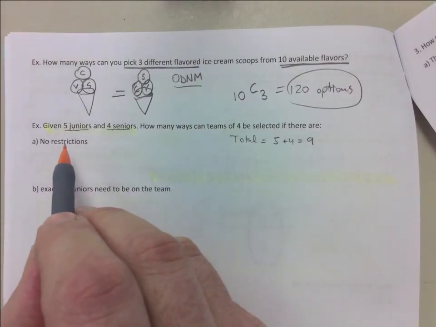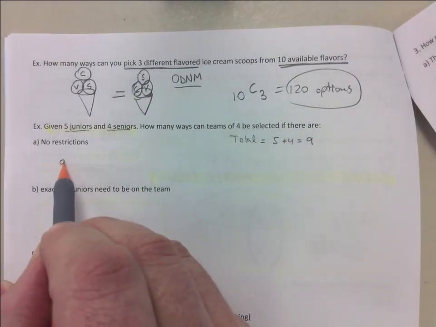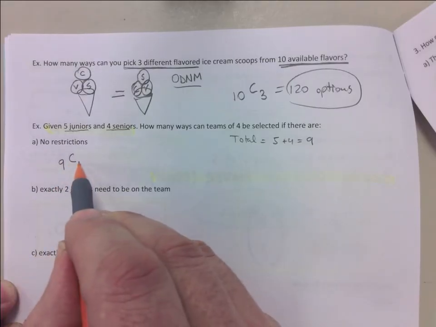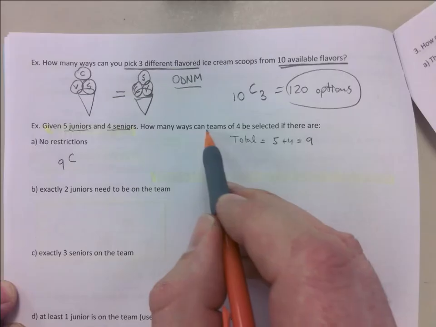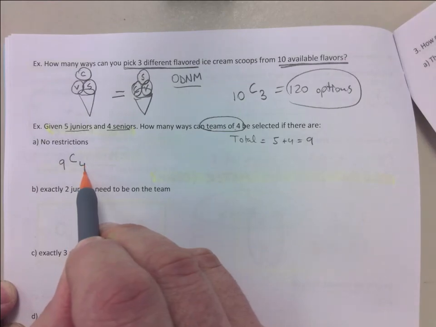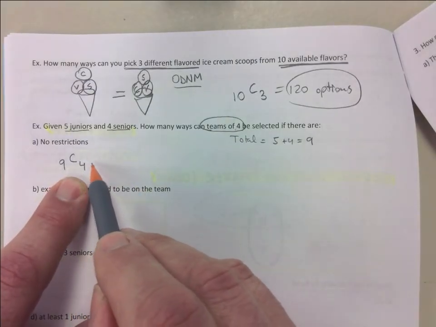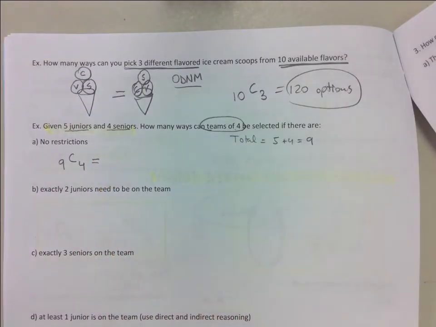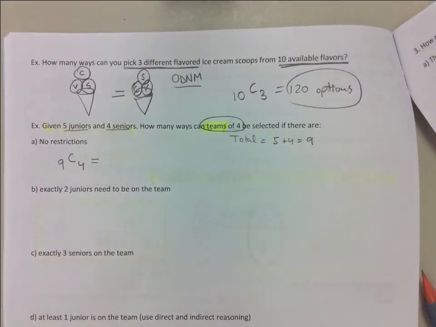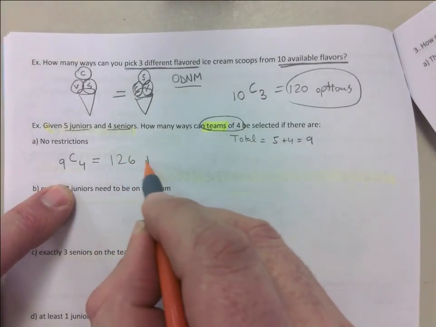If there are no restrictions, if I don't care what kind of mix I have, I'm just going to go 9 choose teams of what? Teams of 4, correct? So 9 choose 4. I take the 9 people that are available, and I'm going to make groups of 4. Mr. Dirksen, how did you know this is combinations? What gave it away? This word right here. I just want teams, okay? I don't care about the order. So 9 choose 4 is 126 teams.